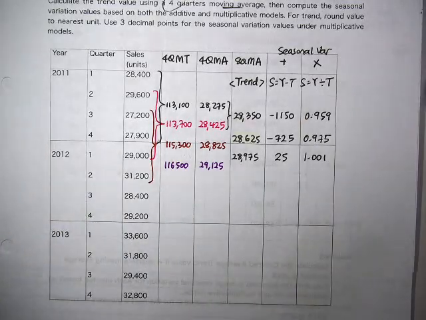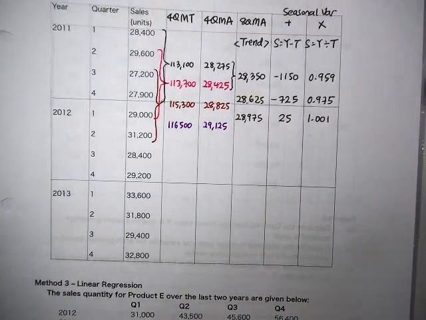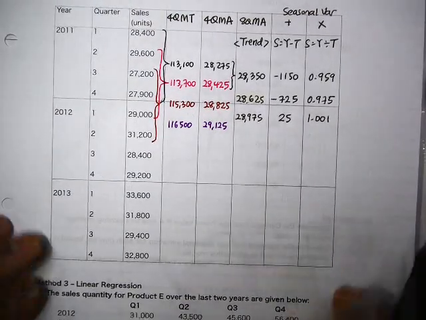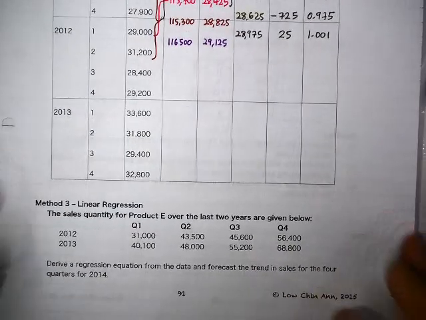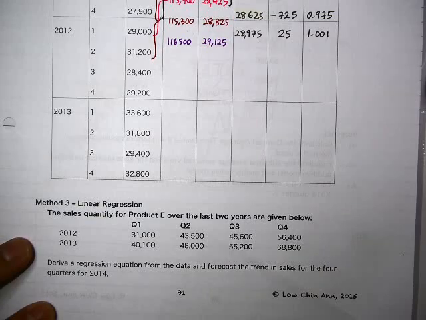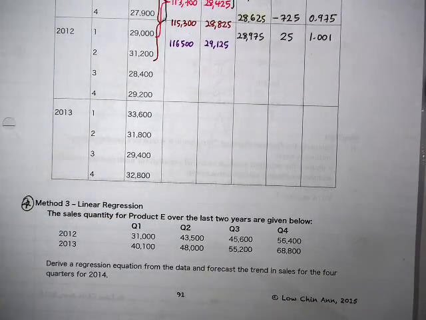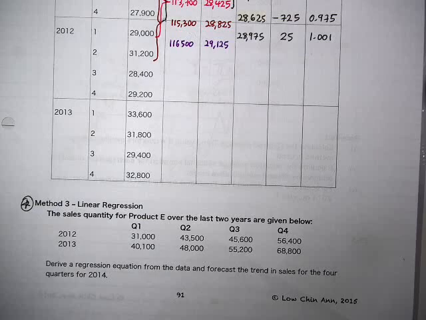Okay. Now this is what you do when you have even period averaging. Now the last technique, which is usually what the examiner will do, is the examiner normally will use method 3. Not that he will ask you to calculate, but he will give it to you in the question in this manner. Okay?